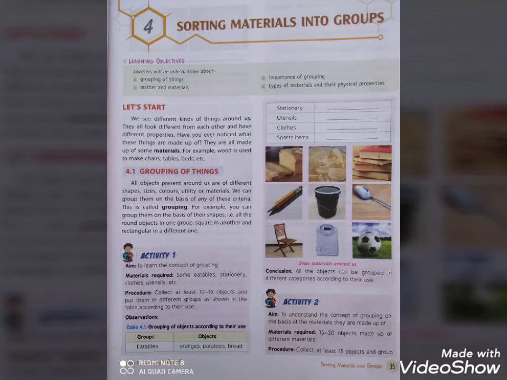Next, we will discuss what materials are. We see different kinds of things around us. Everyone sees different kinds of things around them. Wood is used to make a chair, table, bed, etc. So these are materials. They look different from each other, and everything looks different from one another and their properties are also different.